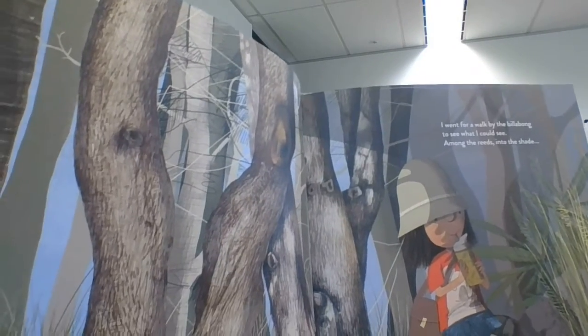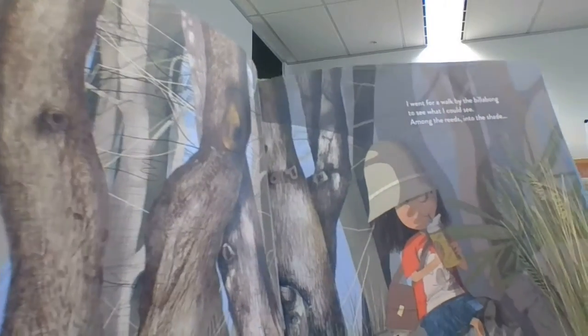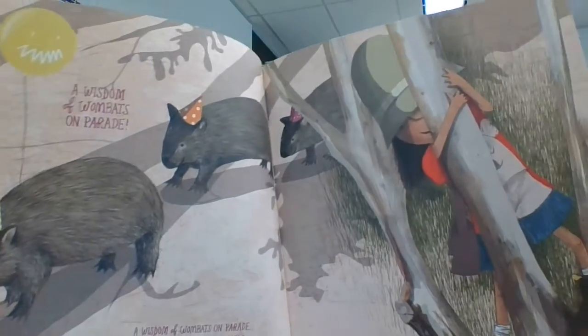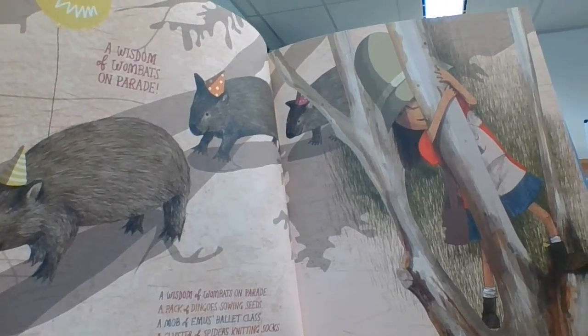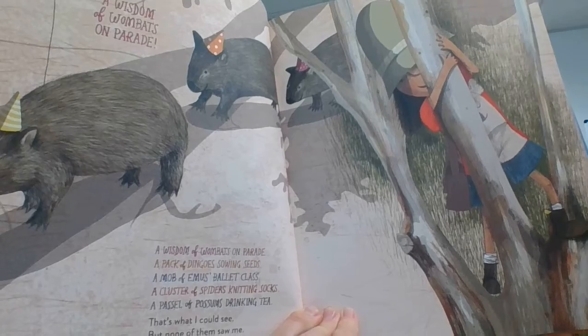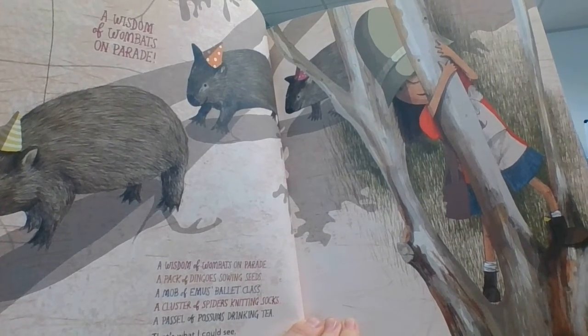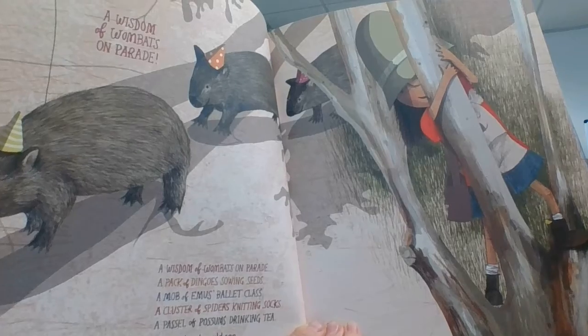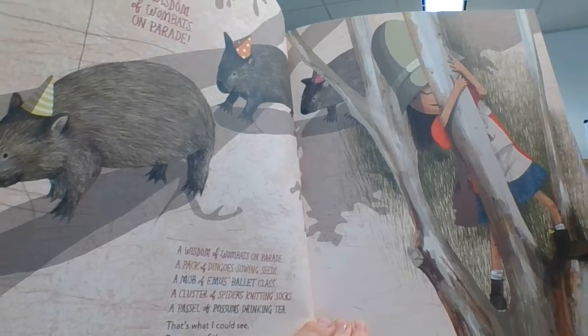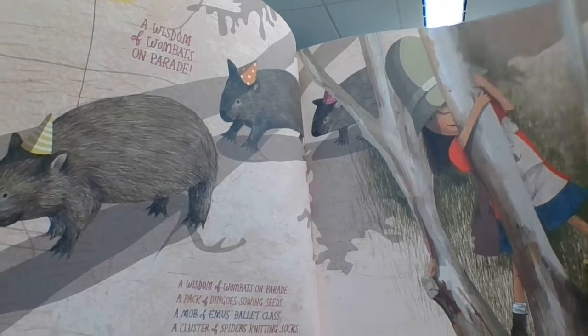Oh, I went for the walk by the Billabong to see what I could see, among the reeds into the shade. Oh, a wisdom of wombats on parade. A pack of dingoes sowing seeds. A mob of emus ballet class. A cluster of spiders knitting socks. A passel of possums drinking tea. That's what I could see, but none of them saw me.